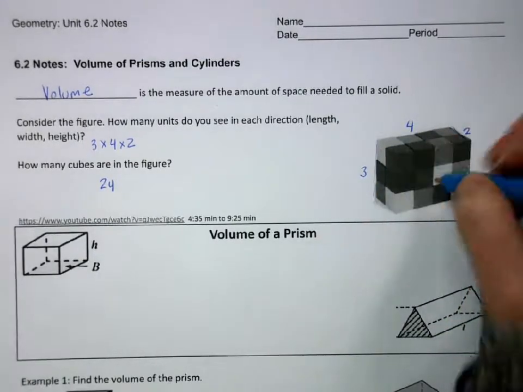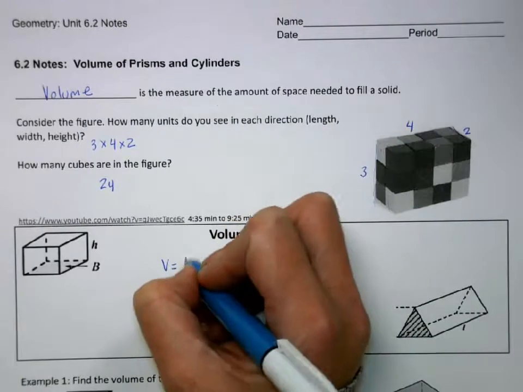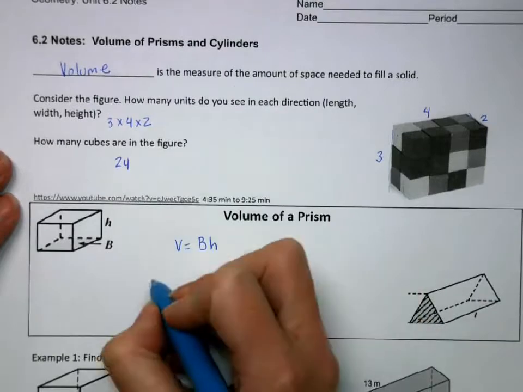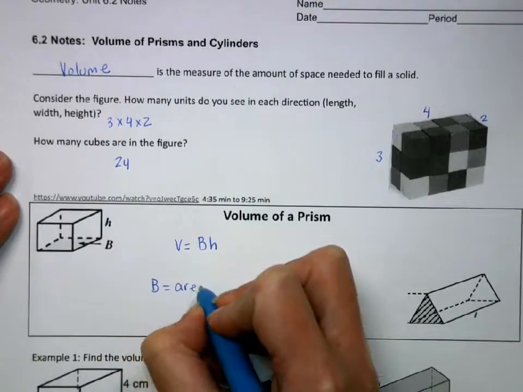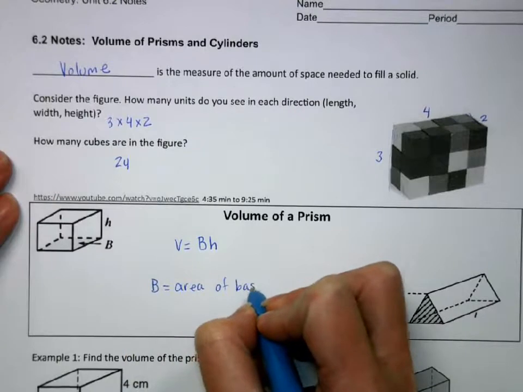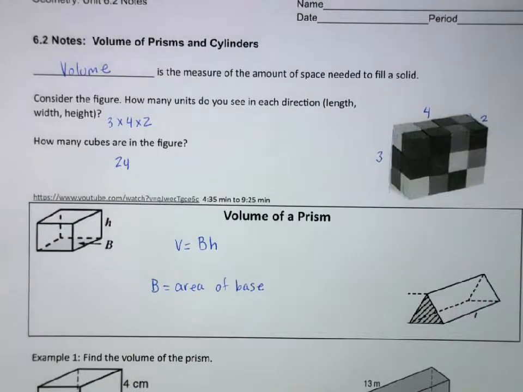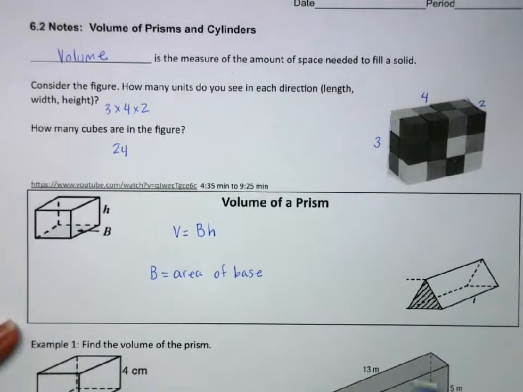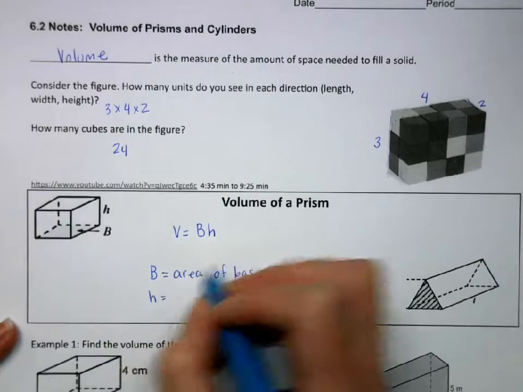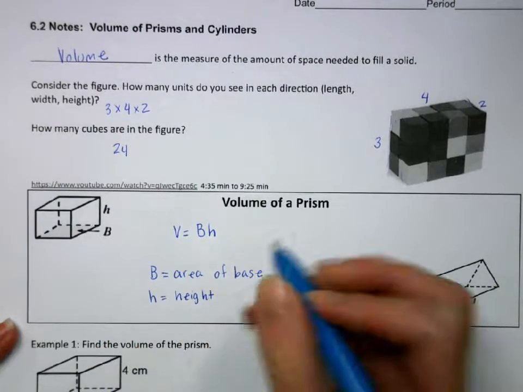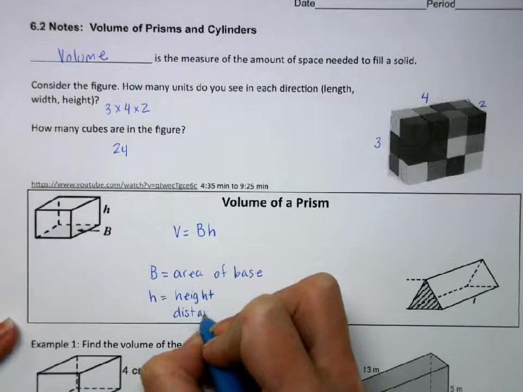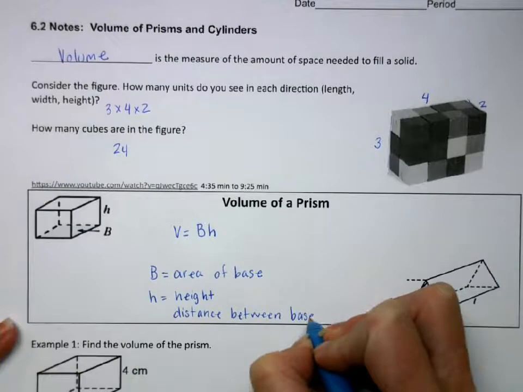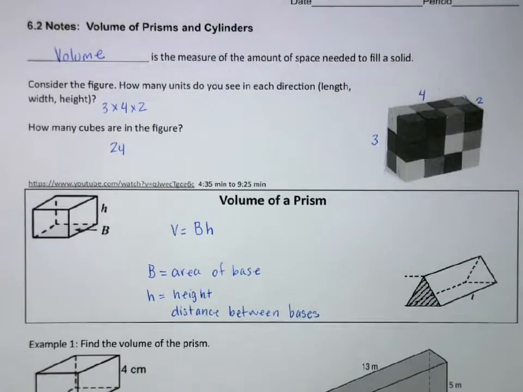If the base is something different, the volume is b times h. So b is the same variable that we've already dealt with, where b is the area of the base, which could be many different things. It could be a square, it could be a trapezoid, it could be a pentagon, it could be a triangle. The h is height, but I prefer to refer to this as the distance between the bases. Okay, so let's look at some examples.